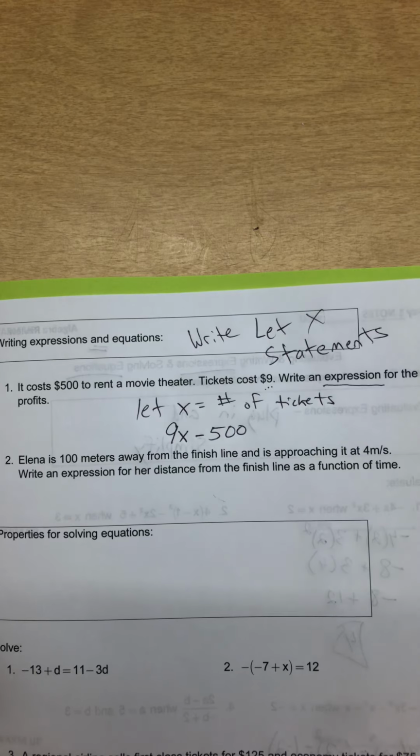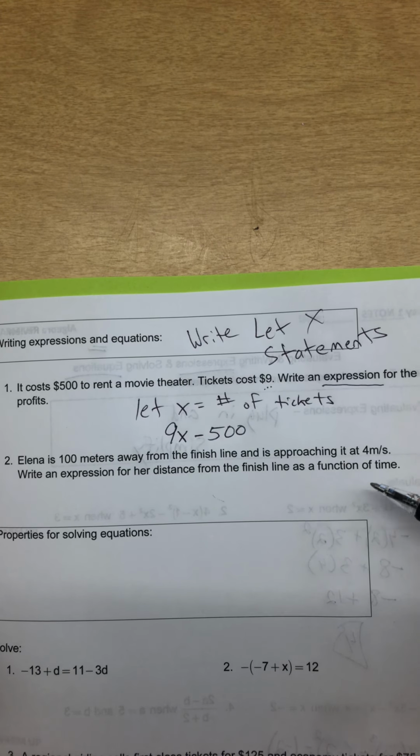That's it, there's your expression. All right, don't overthink it. Some of you are maybe overthinking it. Try the next one, this one's a little bit different, but not bad.